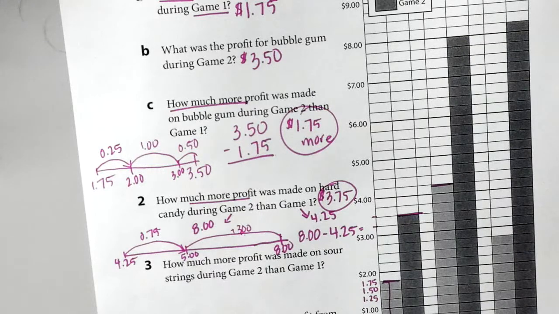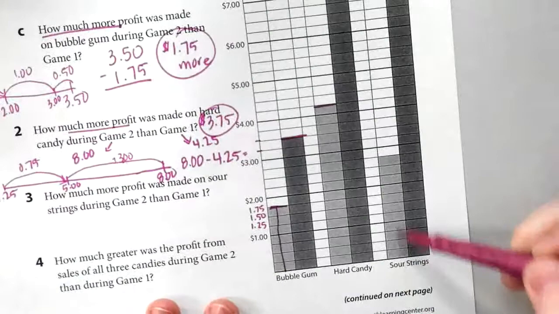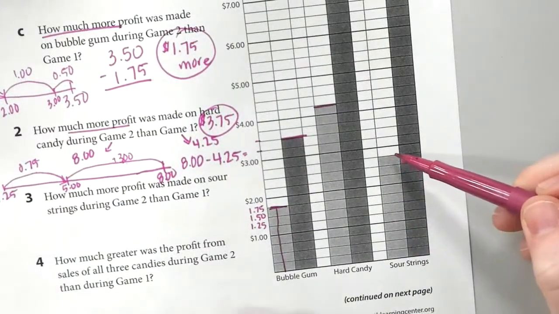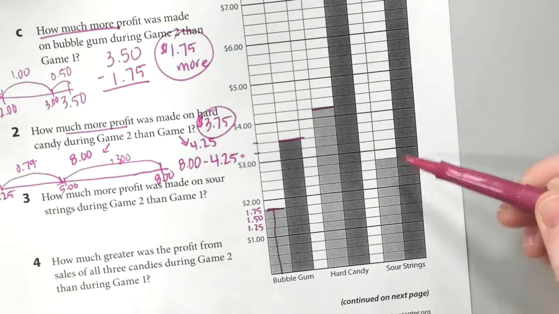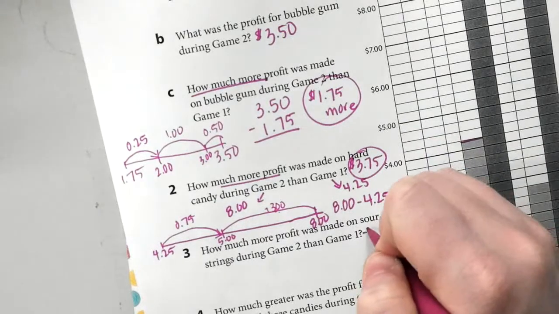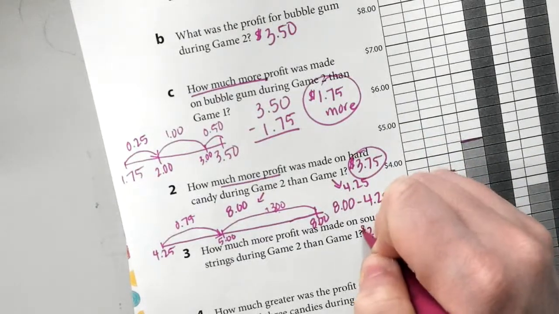Okay. Number 3 is the same thing, except we're going to compare the sour strings. So game 1 on the sour strings, they made how much money? It's 1 bar below $3, which is $2.75.